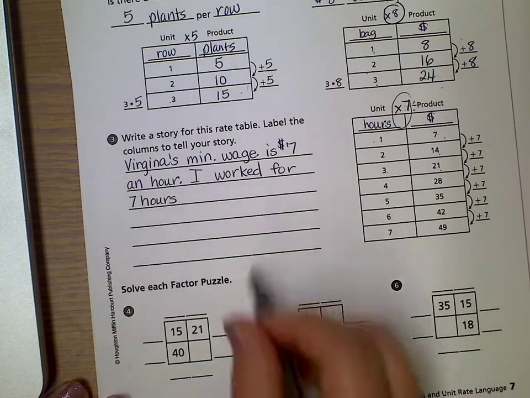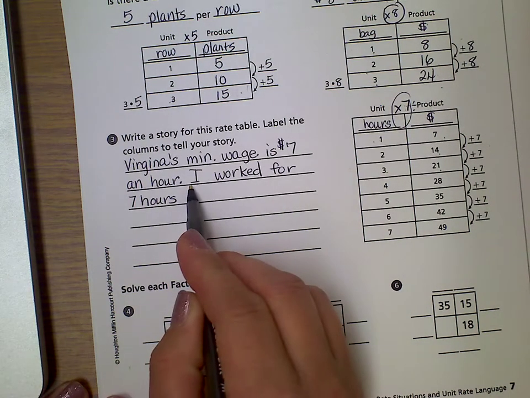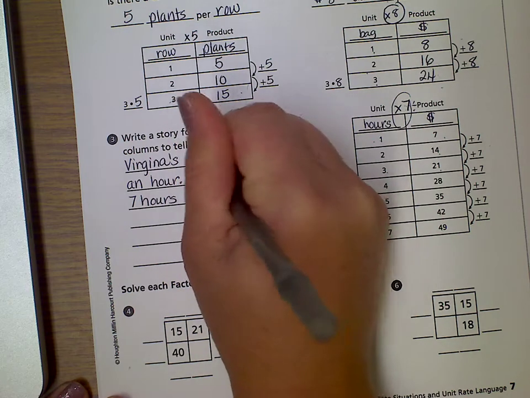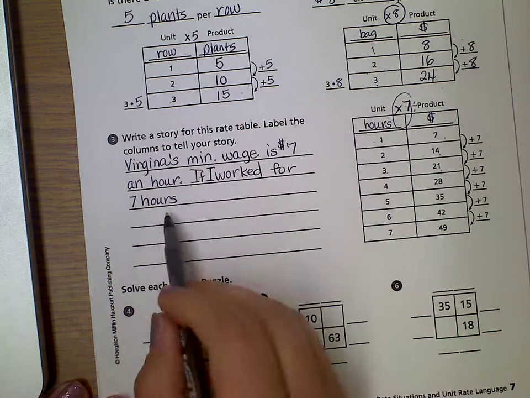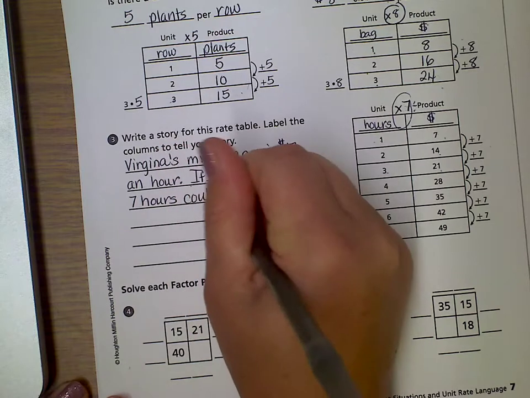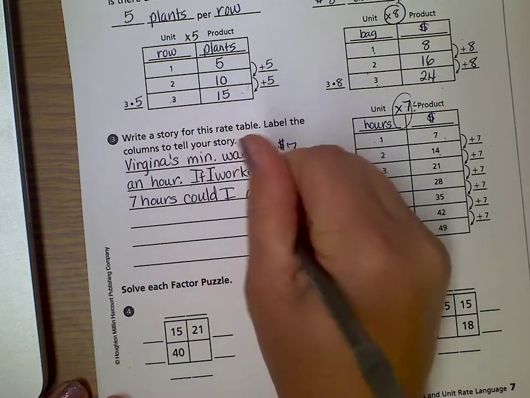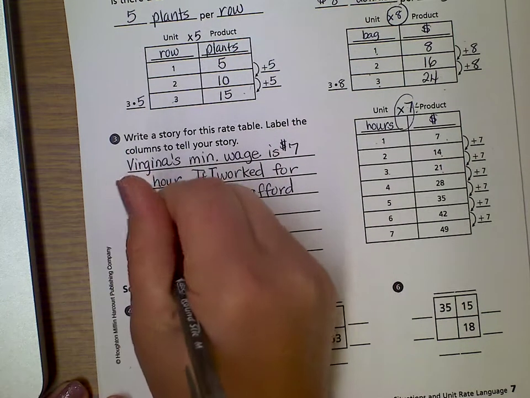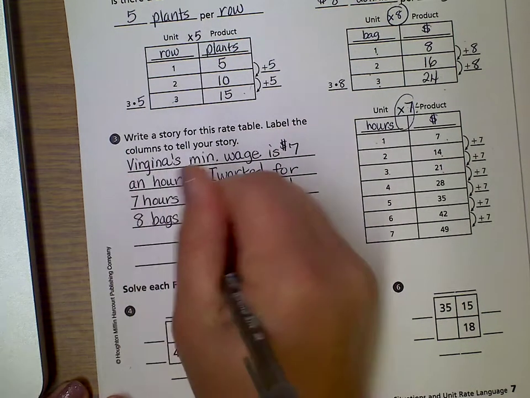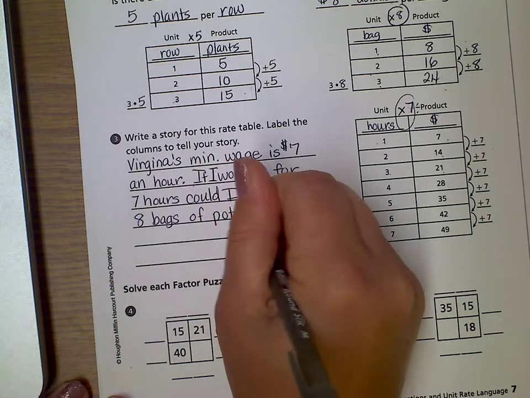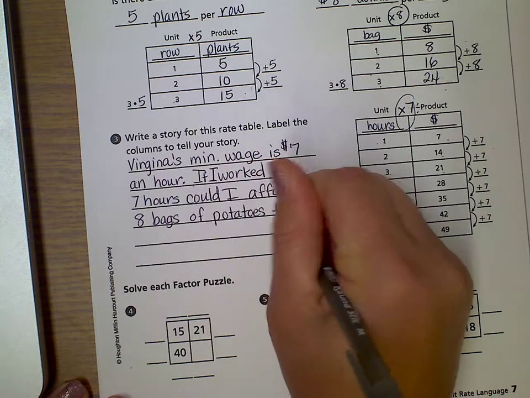So anyway, if I worked for 7 hours, could I afford 8 bags of potatoes from Seasons Produce Store?